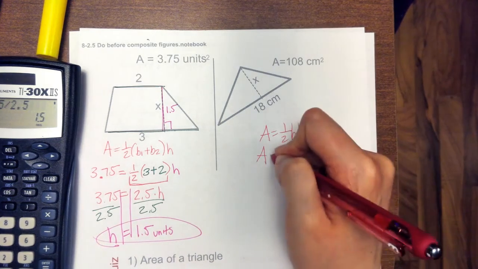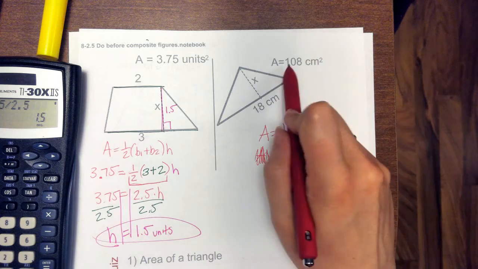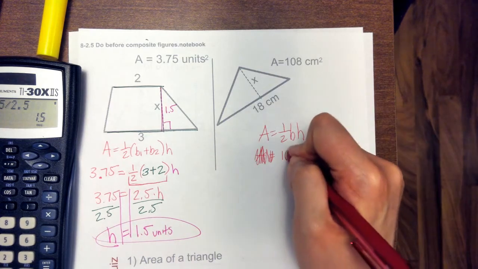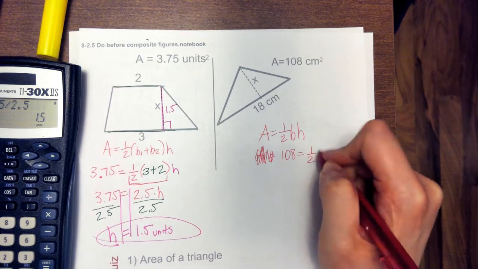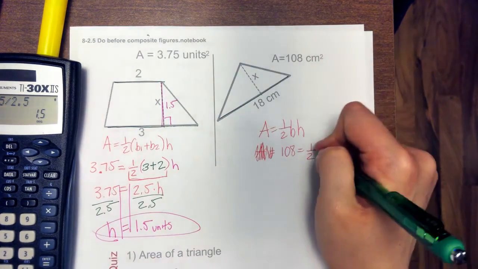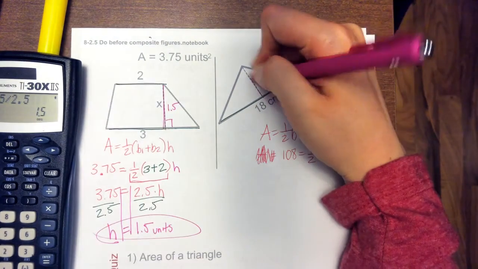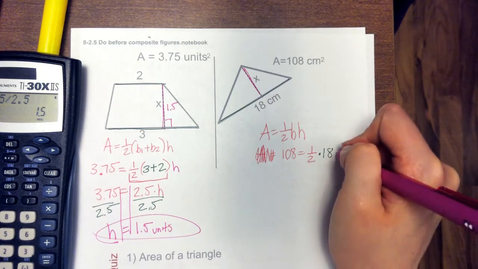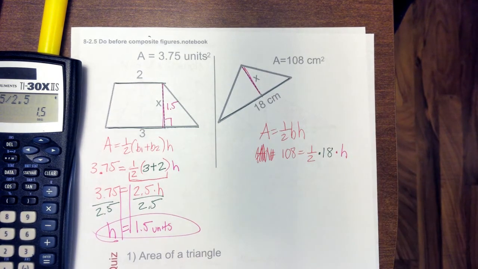So I have my area. Oh, I'm sorry. Started that one out wrong. So I have my area. I know what it is. I know 1/2. I know my base here. What I don't know is my height again. I have to find that height. So since I don't know, I leave it as that variable there.